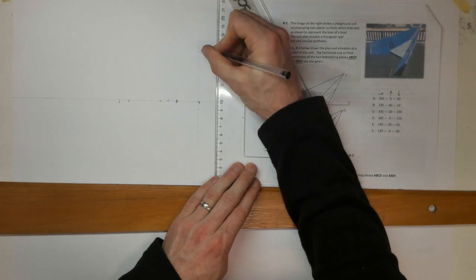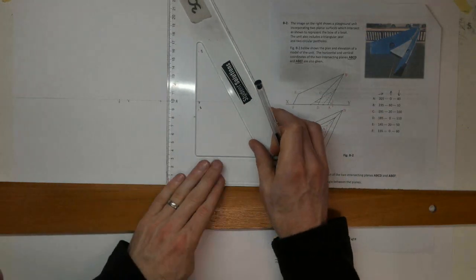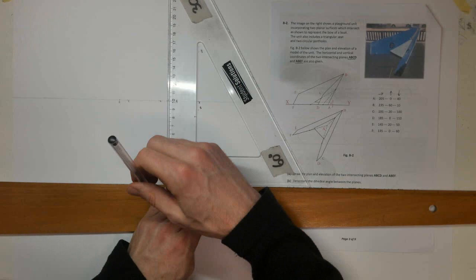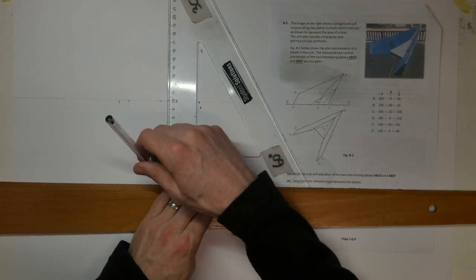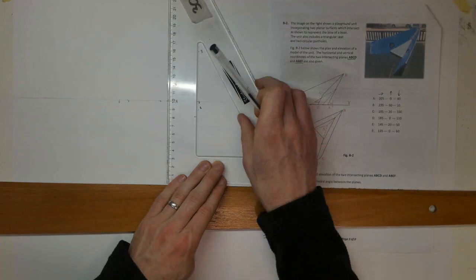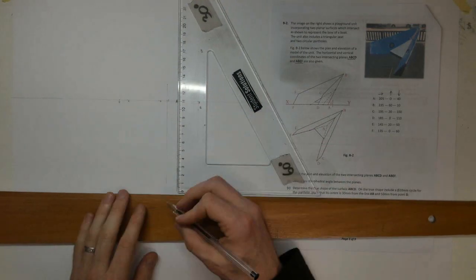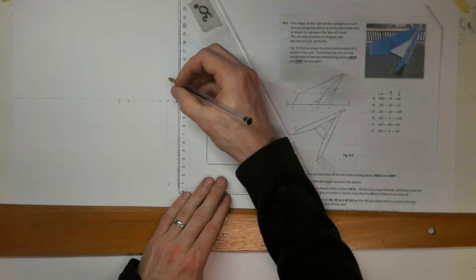That's B, B. C is up 20 and down 100. So put that down to the bottom there. Up 20, down 100. C, C.